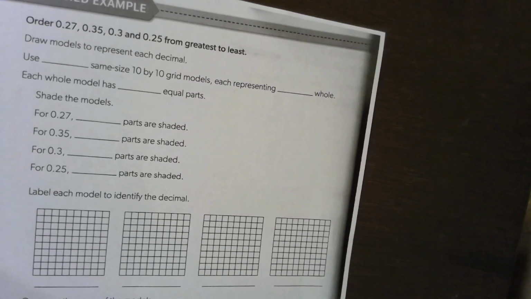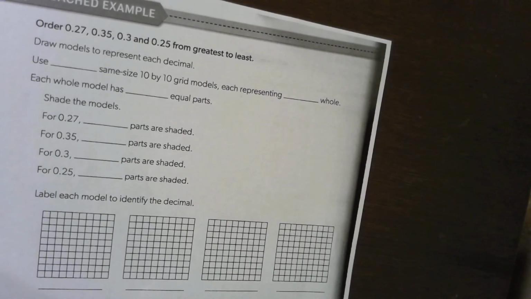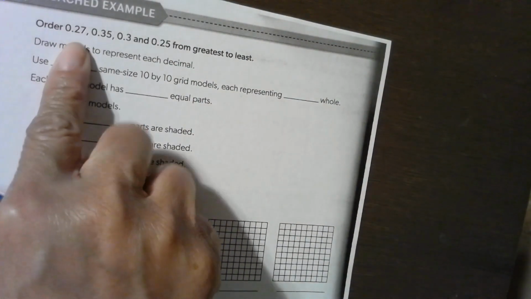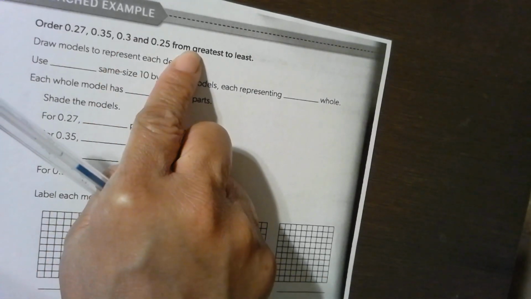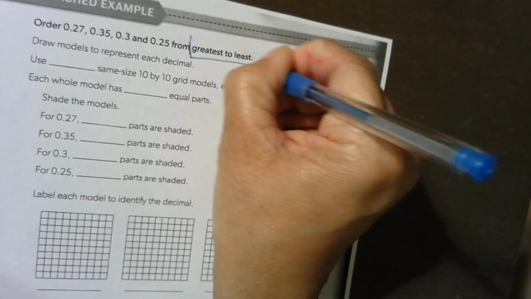Here's another example where we're going to have to do the coloring for ourselves. We're not going to draw the models. We have the models here. And it says to represent each decimal. We're comparing 27 hundredths, 35 hundredths, 3/10ths, and 25 hundredths. And this time we're going from greatest to least. That makes a difference.